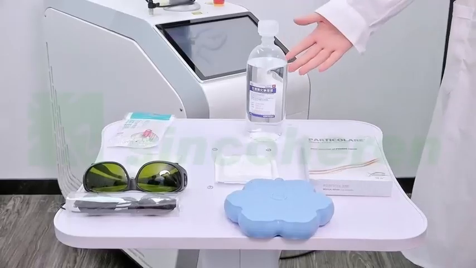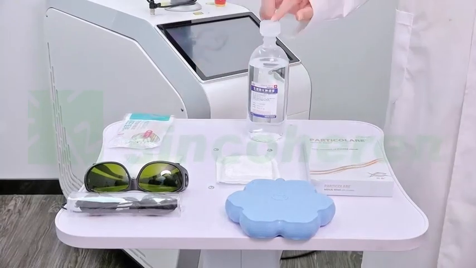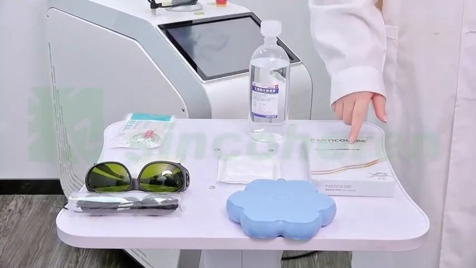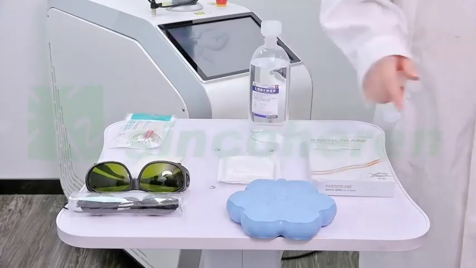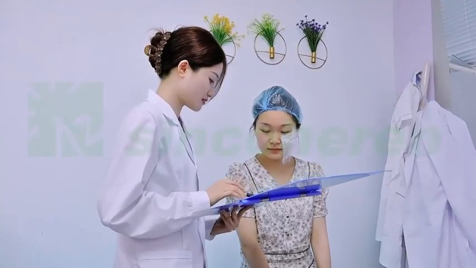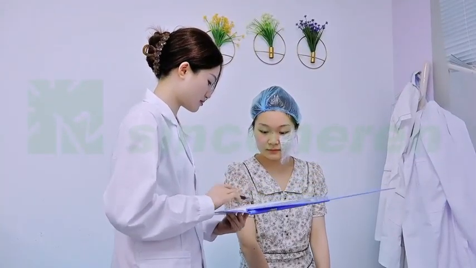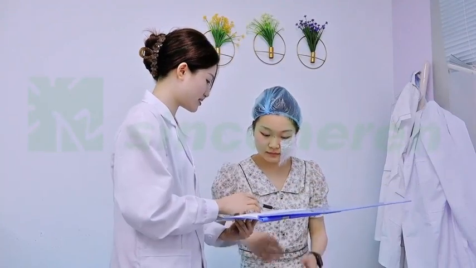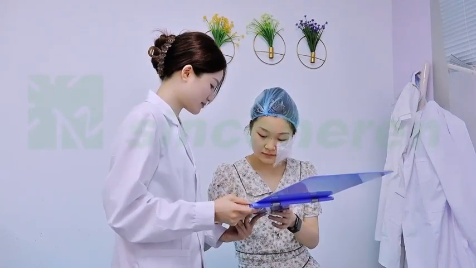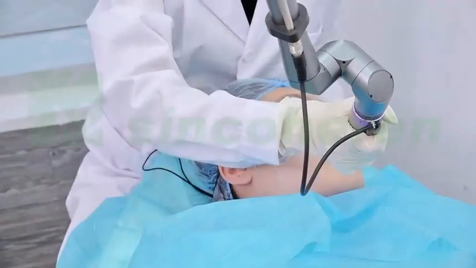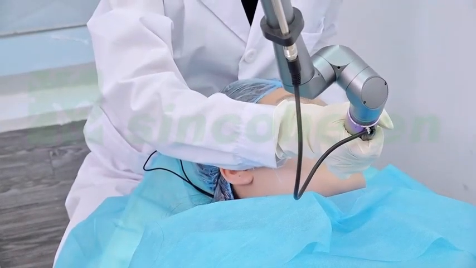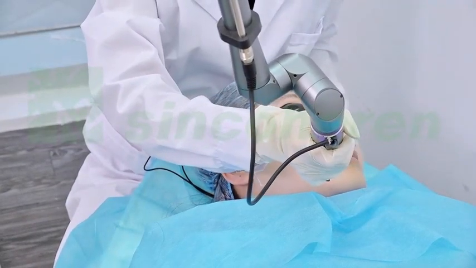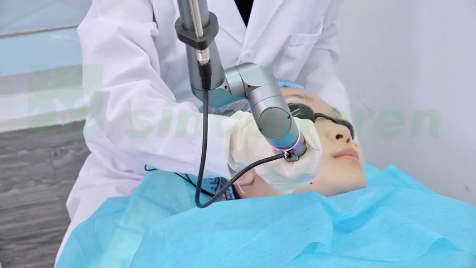Skin rejuvenation. Items preparation: cotton swabs, saline, gloves, gauze, mask, goggle, eyeshade, and ice bag. Patient preparation: be informed of the contraindications. Sign the consent form. Be informed of the post-operative precautions and possible conditions. During the treatment, the patient will feel warm and a slight needling feeling on the face.